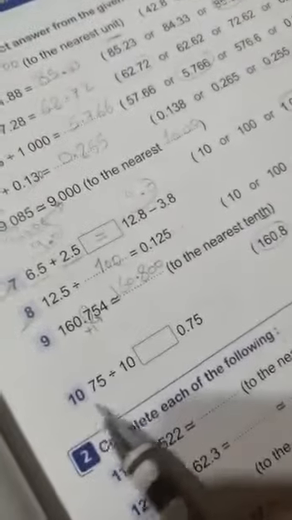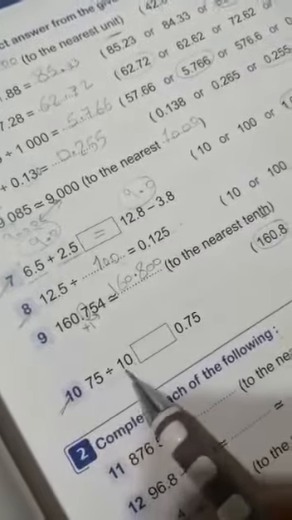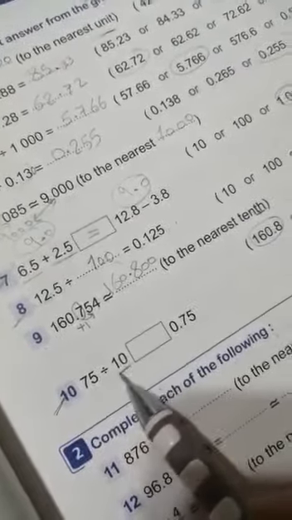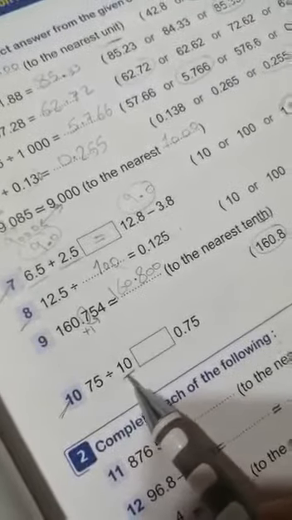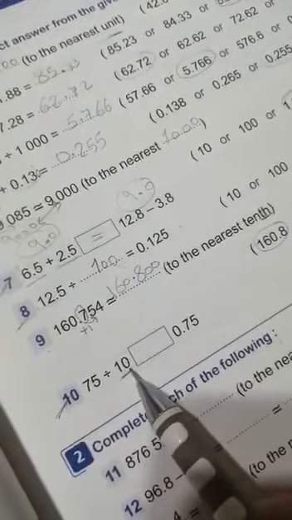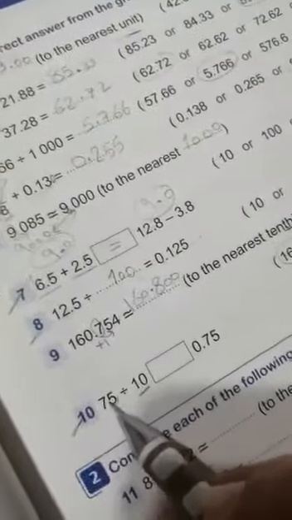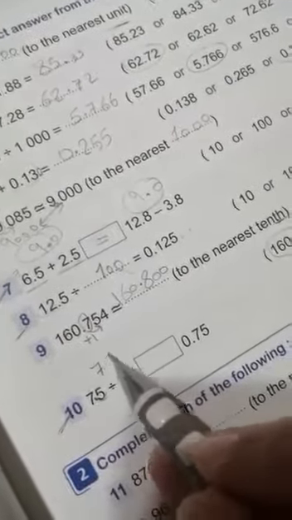Let's make this again, 75 divided by 10. So I will walk steps, yes, according to the zeros. How many zeros here? 1 zero, so I will walk only one step, so it's 7.5.